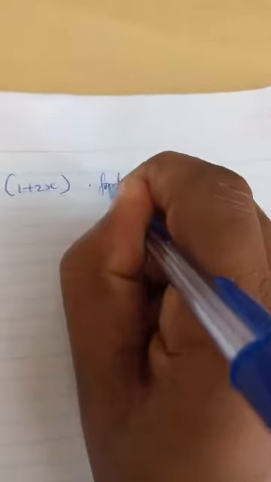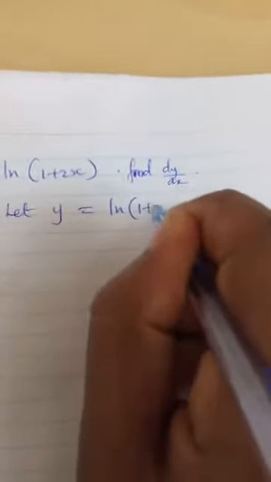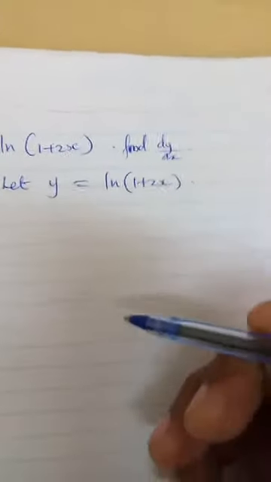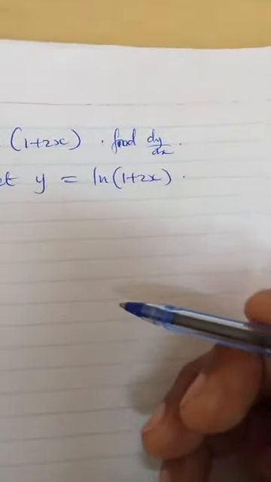I can give you another number to try out here of the same kind. If that is a, we can look at b and say b is ln of 1 plus 2x. And they say find dy by dx. First step, I've said, we let y be equal to the ln of 1 plus 2x.